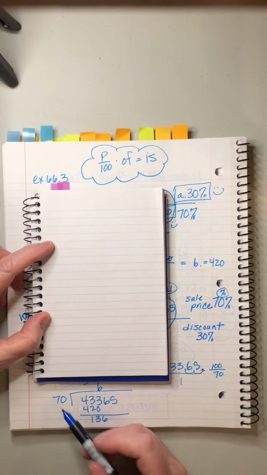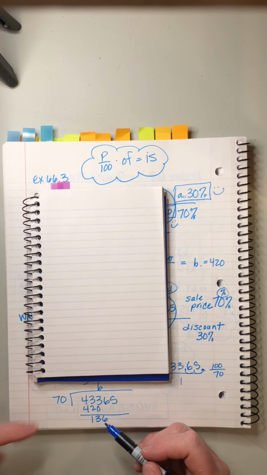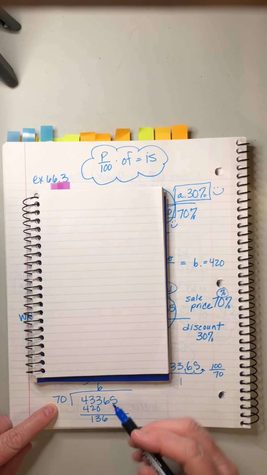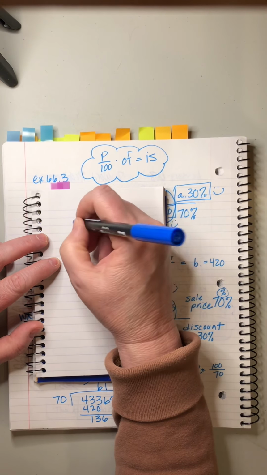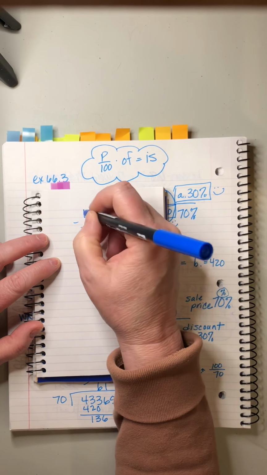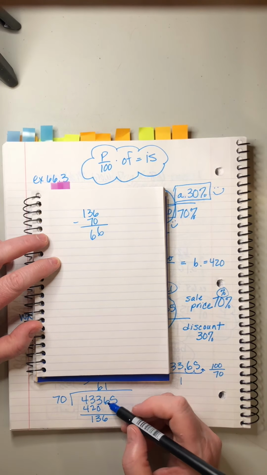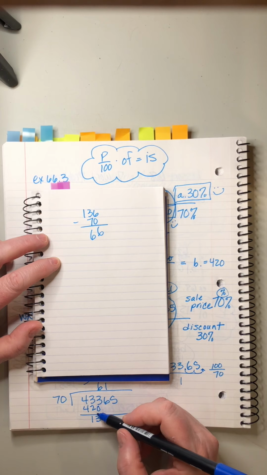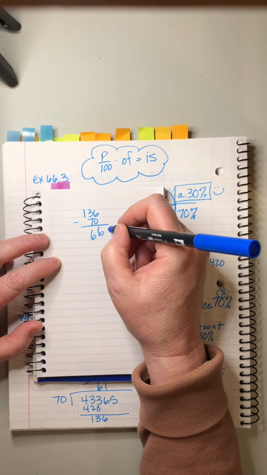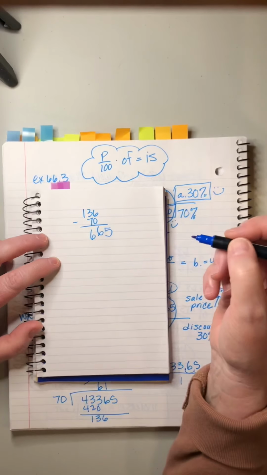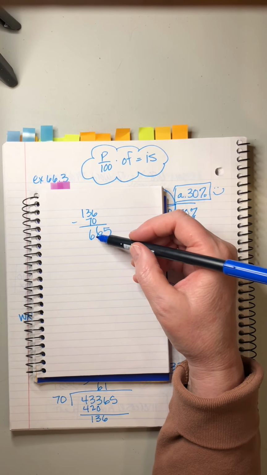Okay. 70 into 136. That only goes once, right? Because 2 would be 140. So that just goes once. So then I have 136 minus 70. That gives me 66, right? And then I bring down the 5. How many times does 70 go into that? Well, 7 times 9 is 63.